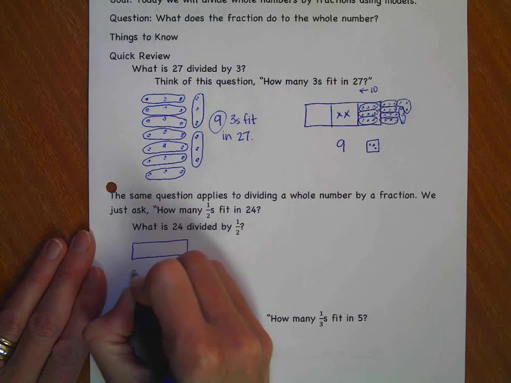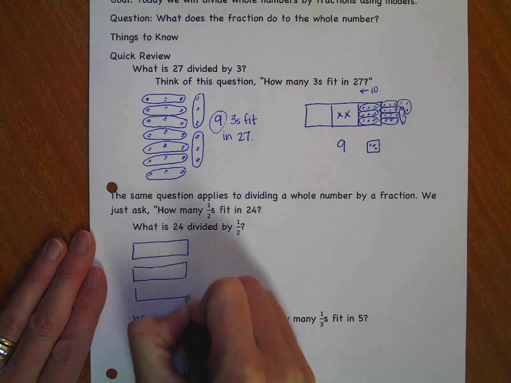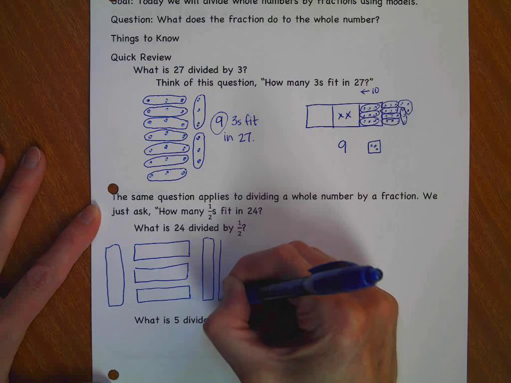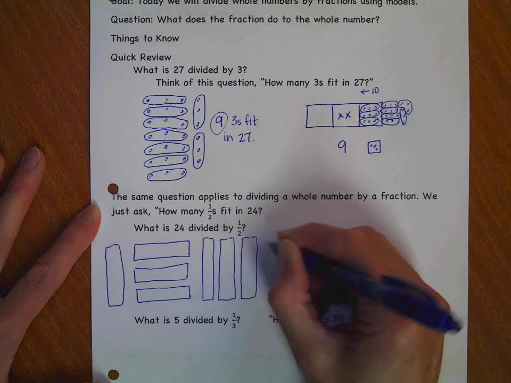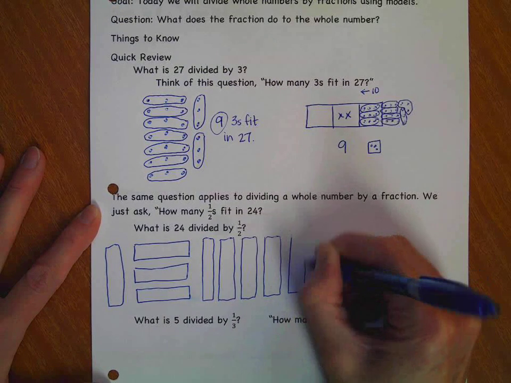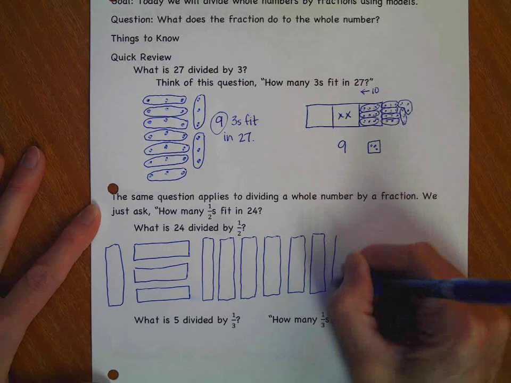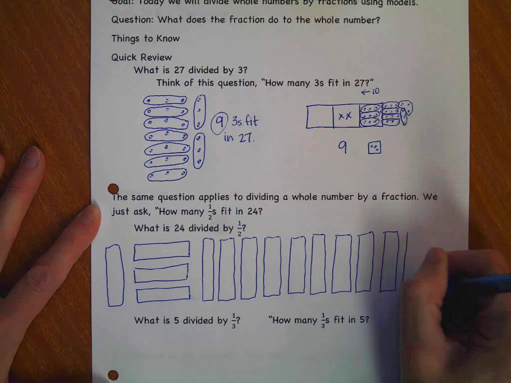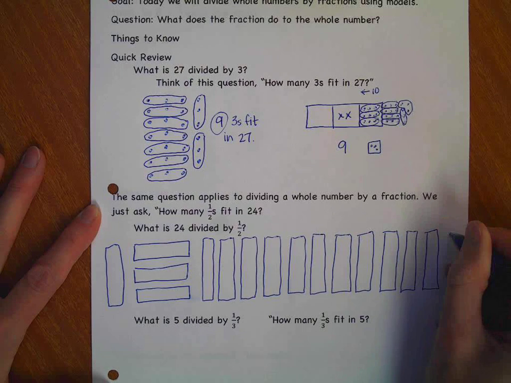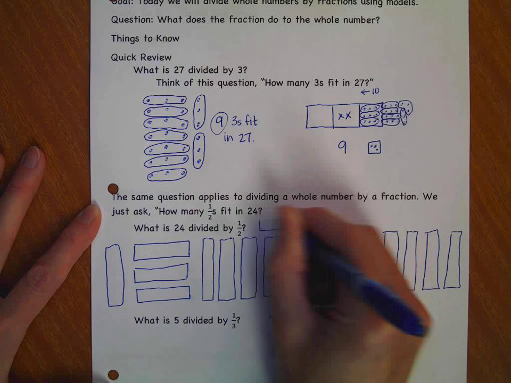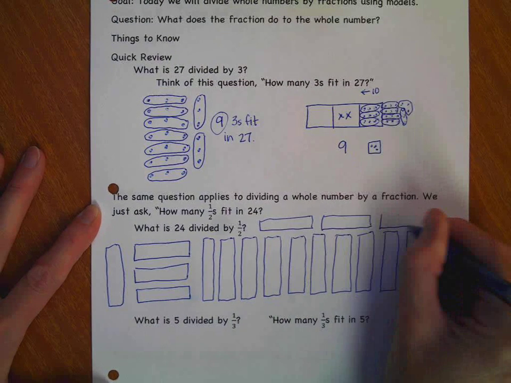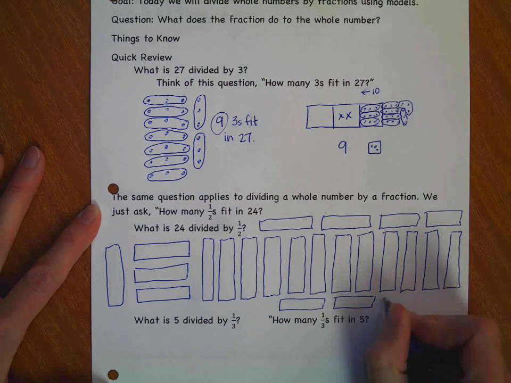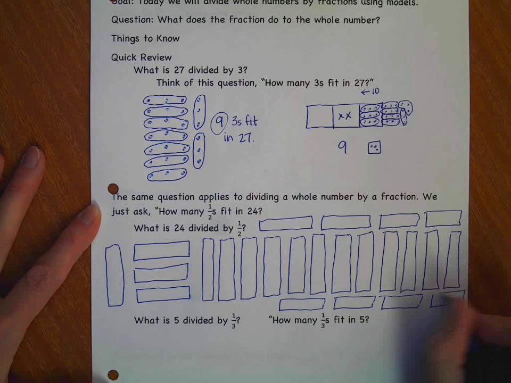So if we draw 24 wholes, right? 2, 3, I'm afraid I'm going to run out of room. 4, 5, 6, 7, 8, 9, 10, 11, 12, 13, 14, 15, 16, 17, 18, 19, 20, 21, 22, 23, and let's do 24 right there.